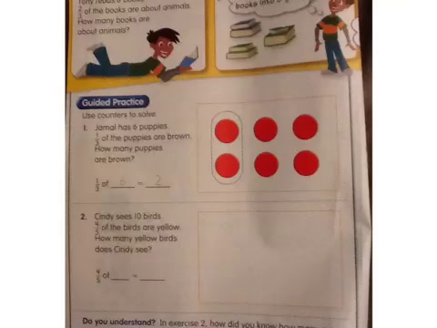Here are the directions for Lesson 12-6. Guided practice number 1. Use counters to solve. Jamal has 6 puppies, and as you can see, they have drawn 6 red counters to represent the 6 puppies. 1/3 of the puppies are brown. How many puppies are brown?